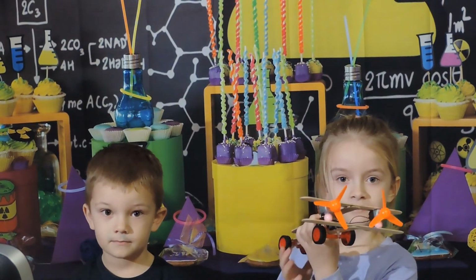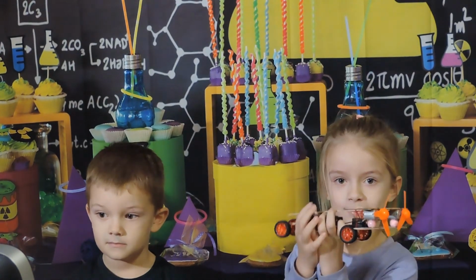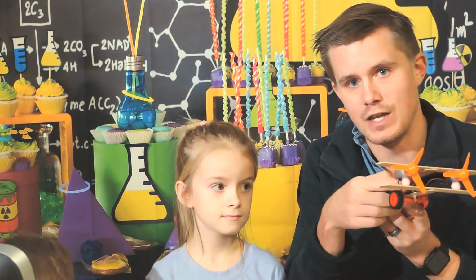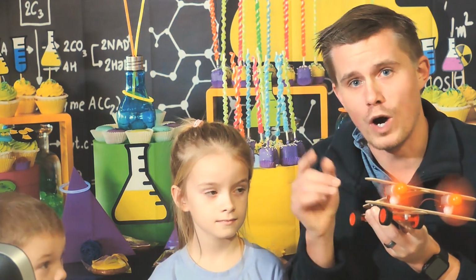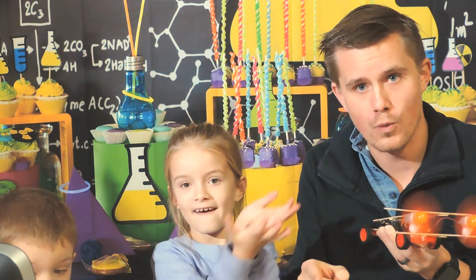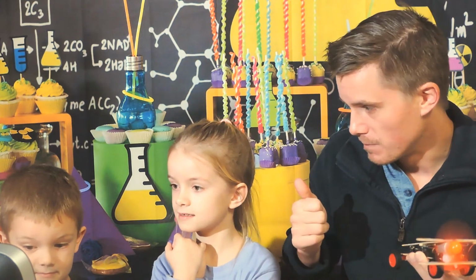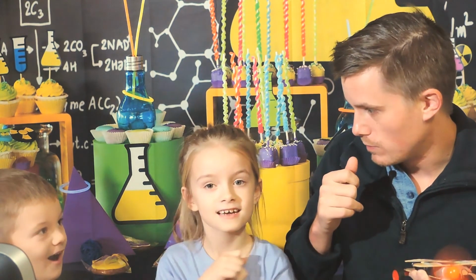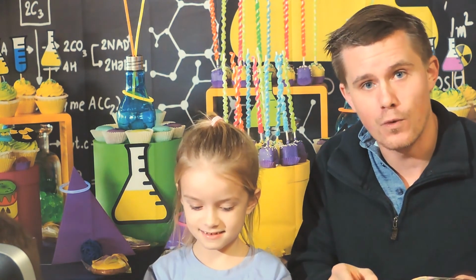Good job, you completed all the steps to make your airplane. Ta-da! All right, congratulations everyone. You completed all the steps in making an airplane out of popsicle sticks. You can now put your airplane on a smooth surface, turn the switch to the on position, and watch your airplane move forward. Remember, Grayson, when we turn our airplane on, it's going to get thrust. Exactly right, and it's going to move forward.